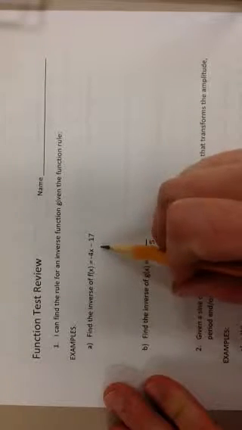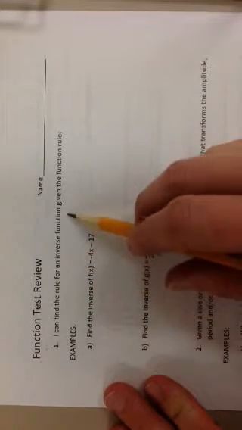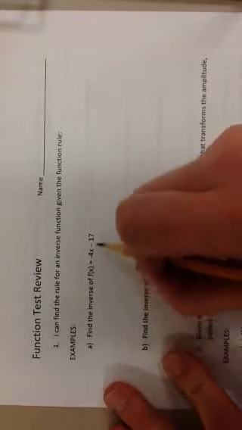Okay, the first question on the test review is like the first question on the quiz review. It's about finding the rule for an inverse function given the function rule. So again, the method, remember, inverse functions are just opposite of the function. They are the function that will undo this.